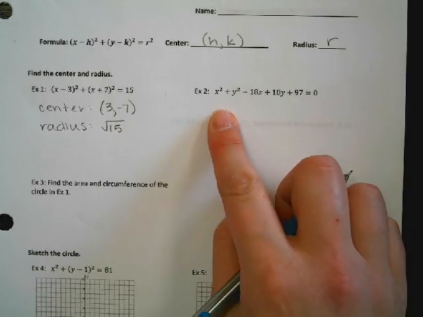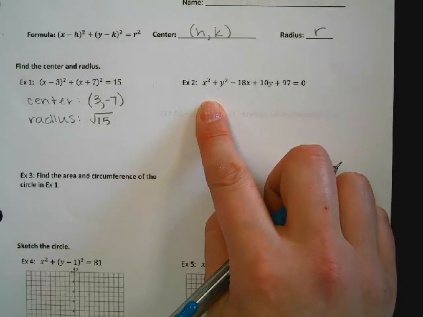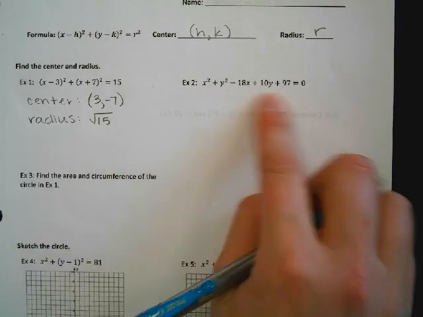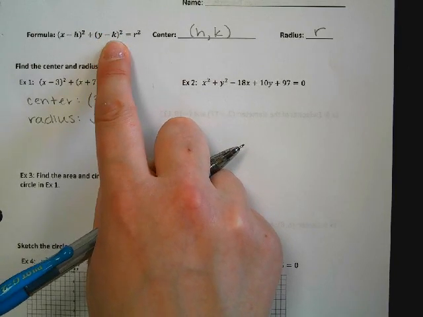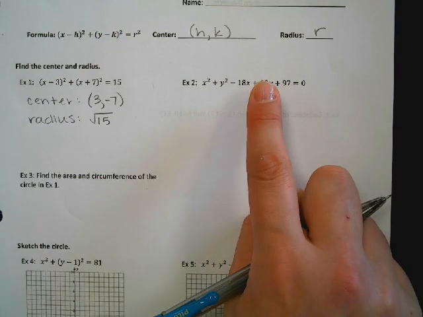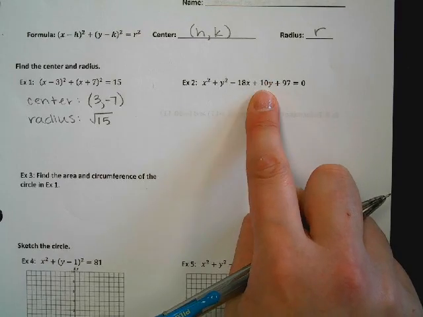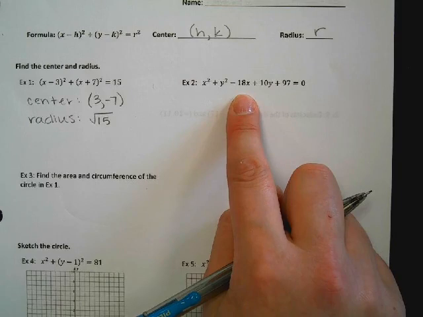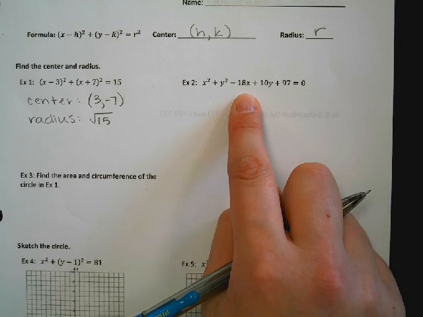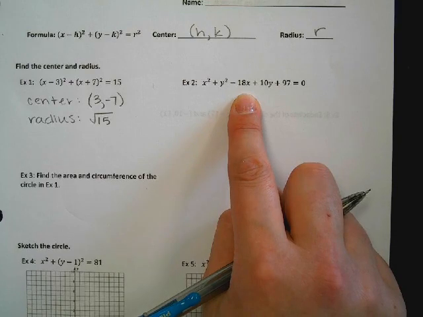All right, example 2 is a little bit more difficult because they gave you the equation of a circle, but they did not put it in what is called the standard form. Here, this is the general conic form of a circle, which you learn more about in pre-calc, but this is the standard form. So what we want to do is convert this into the standard form, because then we can find the center and the radius so we can work with the circle.